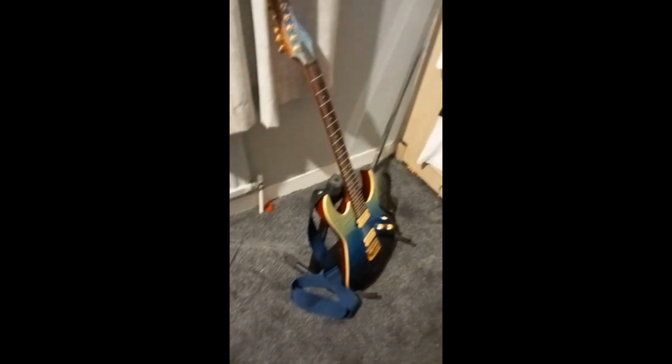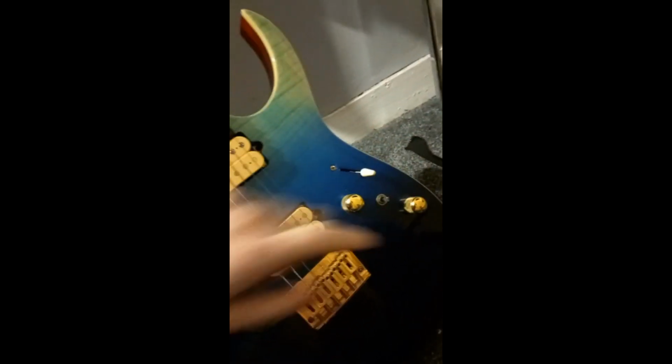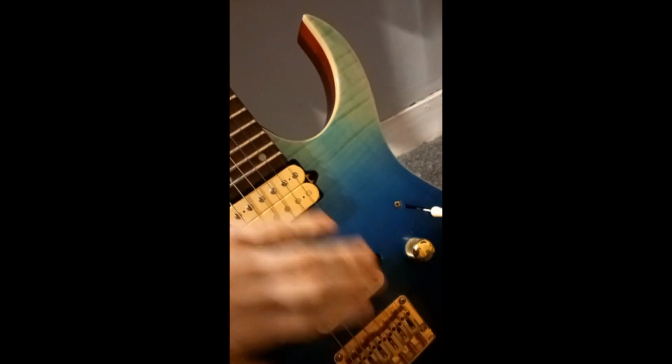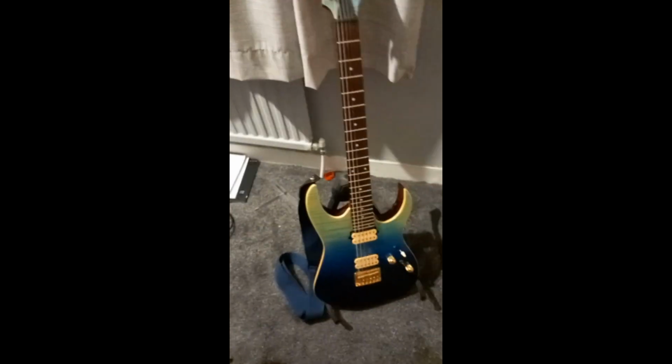Yeah, there we go. Guitar reveal, by the way. How do we feel about that? We've got coil tap, three-way selector, volume, tone. Got Dimarzio pickups on there. Ernie Ball 11 gauge strings, no, 10 gauge strings. Yeah. Guitar reveal. Oh, toe reveal as well, but yeah.